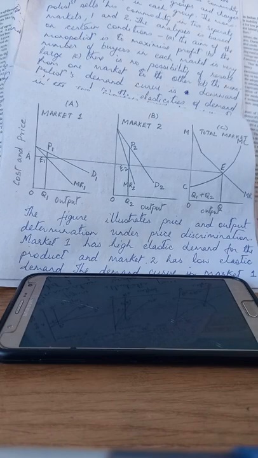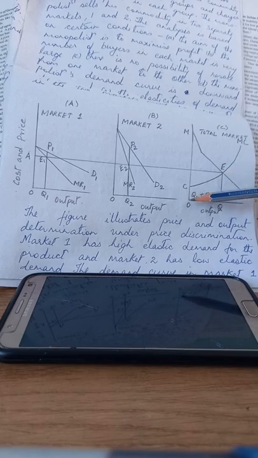So, again, further, if you look at figure C, which represents the total market, we can also see this MC curve, which is the marginal cost curve of this monopolist. Again, in this figure C, what we can see is that the marginal revenue curve did intersect the marginal cost curve at point E, giving us OQ as the equilibrium output, which means E is the equilibrium point where the monopolist sold his output equivalent to OQ.